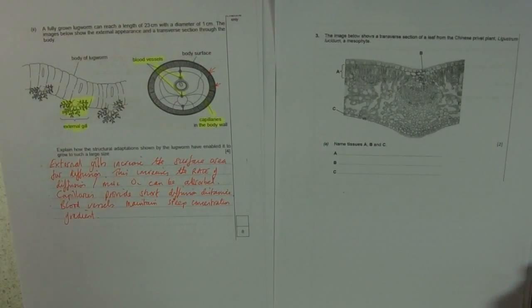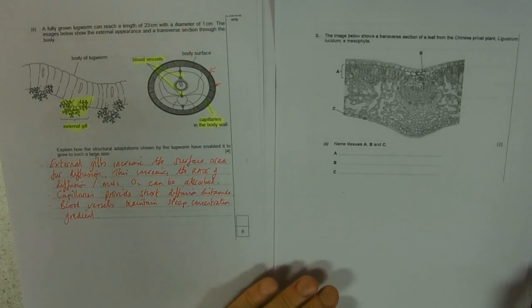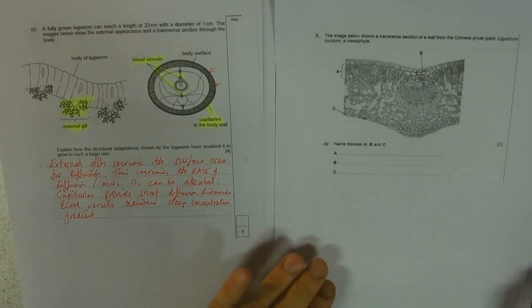Question 3. The image below shows a transverse section of leaf from the Chinese privet plant, Ligustrum lucidum, which looks suspiciously like the privet Ligustrum that you looked down the microscope at. But they found a different one, hopefully to put you off. Name tissues A, B and C.